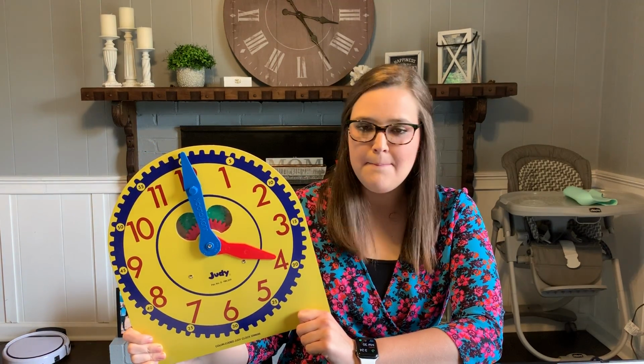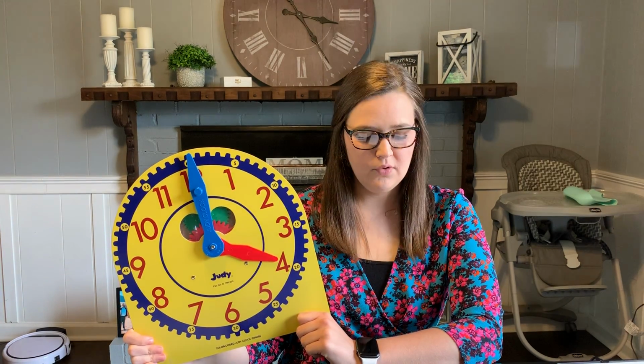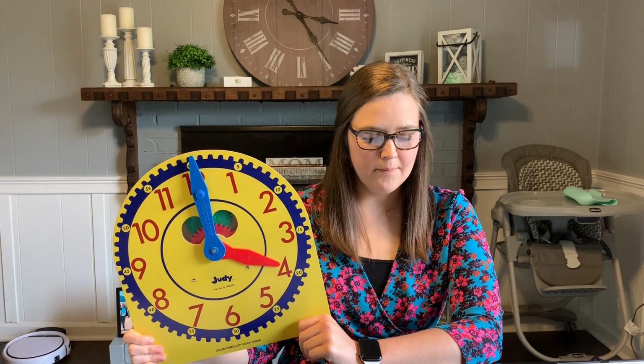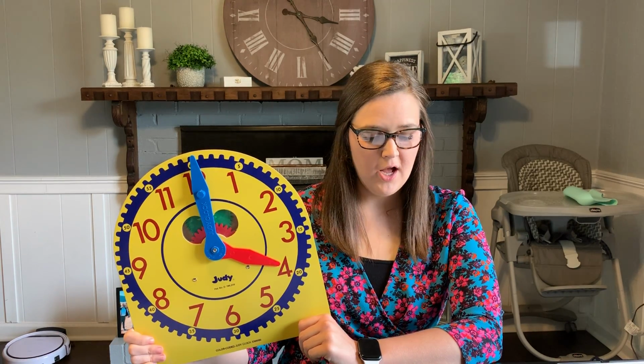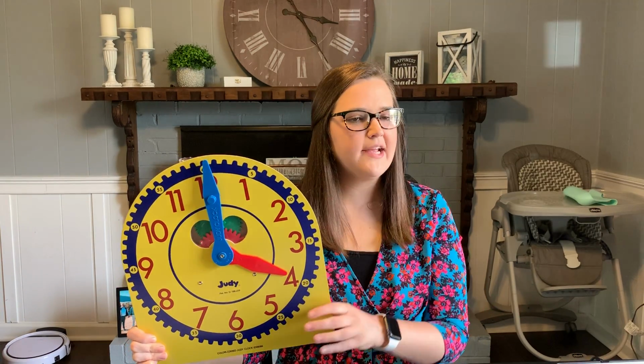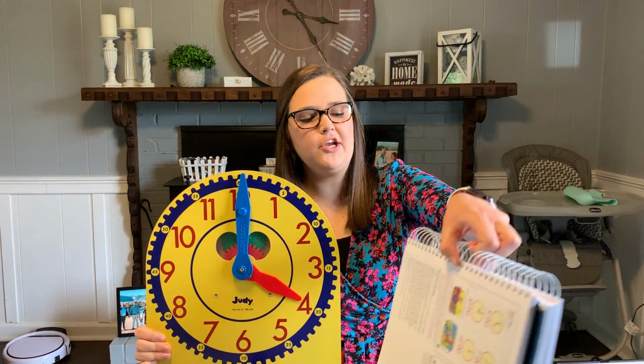Now, let's think of some other things that would take about a minute, okay? Maybe putting on your shoes and tying your shoes, or putting on your coat, buttoning up your coat, or brushing your teeth. You brush your teeth for a minute, okay? Now, would it take about 1 minute or about 1 hour to go shopping? Let's say you're going to the grocery store, okay?